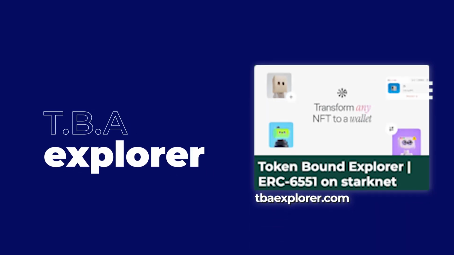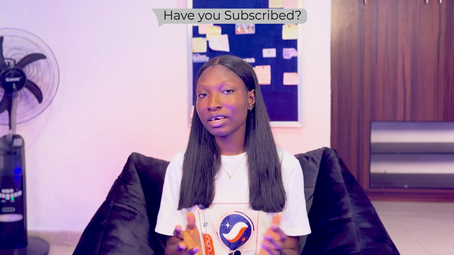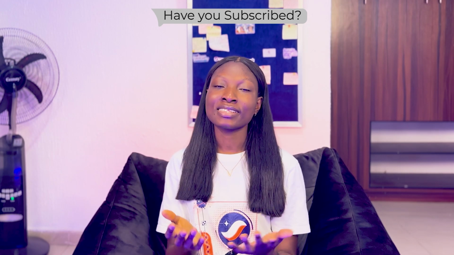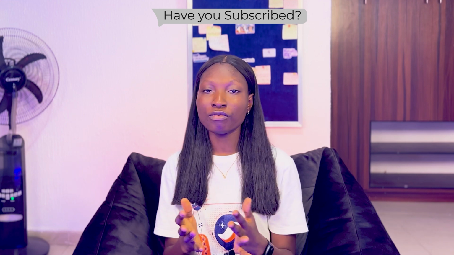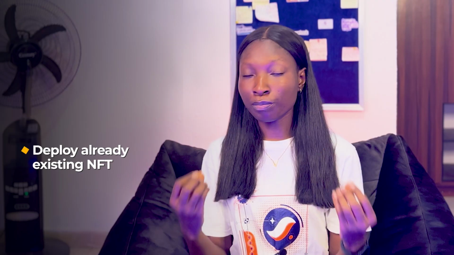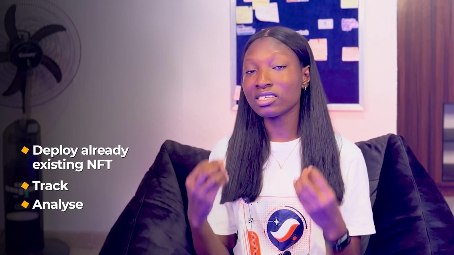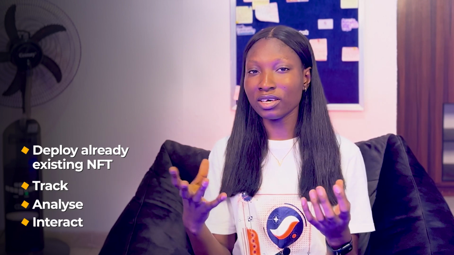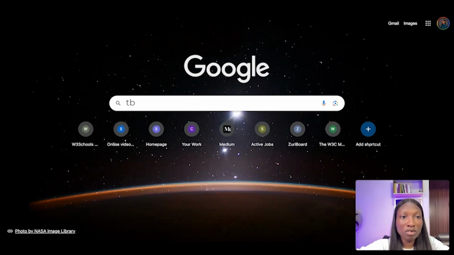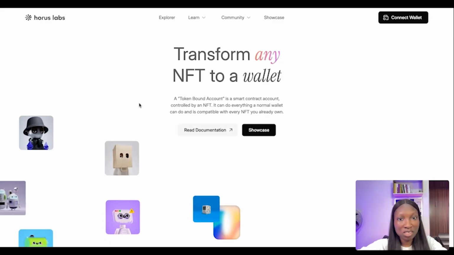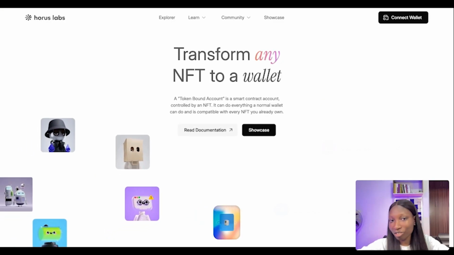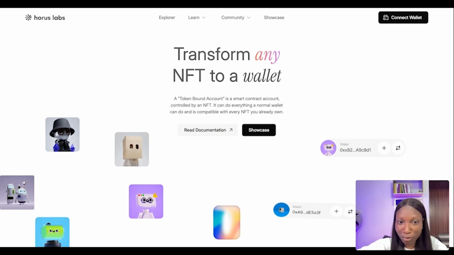TBA Explorer, as the name implies, is your gateway to exploring token-bound accounts on Starknet. It's an intuitive platform where you can deploy your already existing NFTs, track, analyze, and interact with your TBA. Let me quickly show you how it works. So what you need to do is to head over to tbaexplorer.com, and then you see this beautiful UI that says transform any NFT to a wallet.